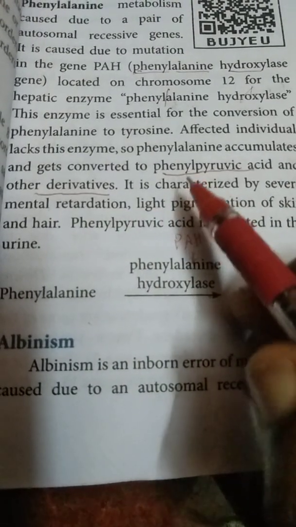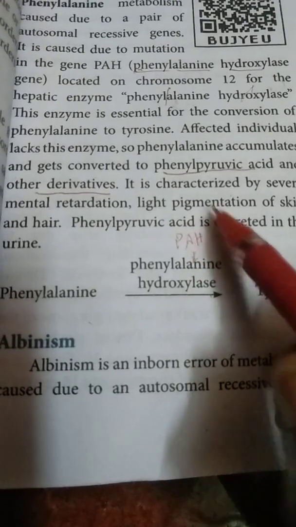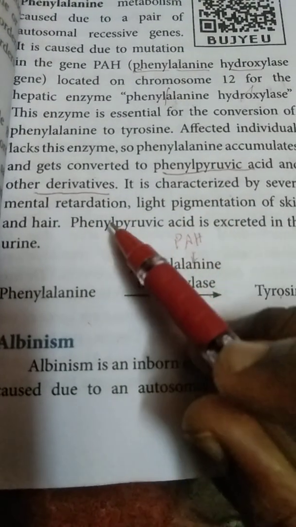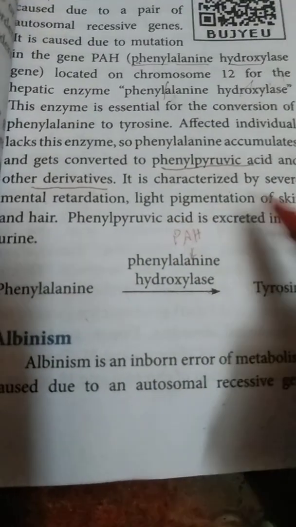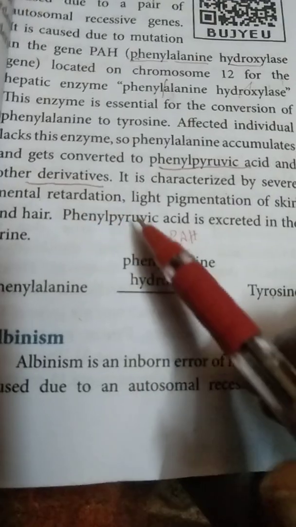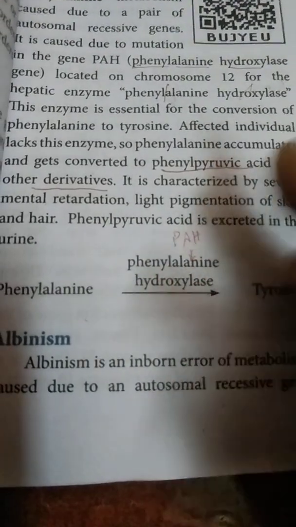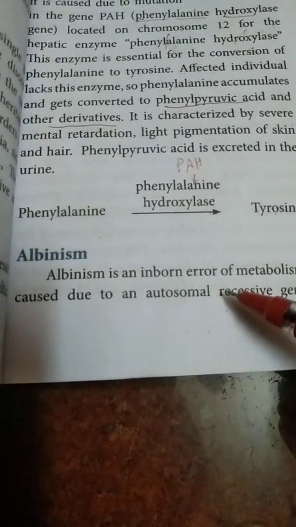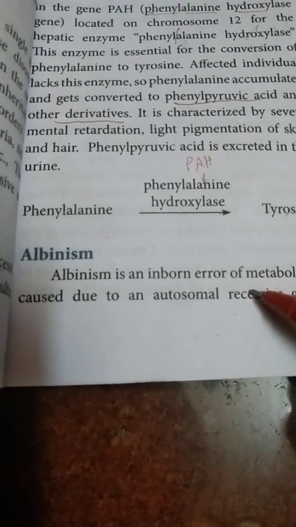When it settles in our body, what happens is severe mental retardation, and the pigment is not working enough in the normal manner, so light pigmentation of the skin and hair occurs. It is excreted in the urine, and on exposure it changes into black color. Okay, next one is albinism.